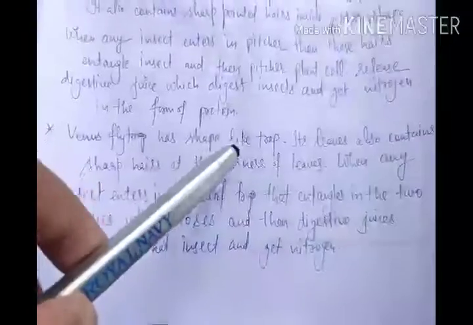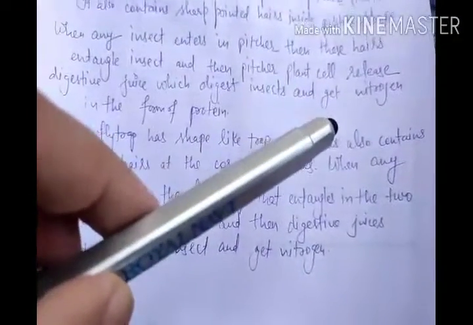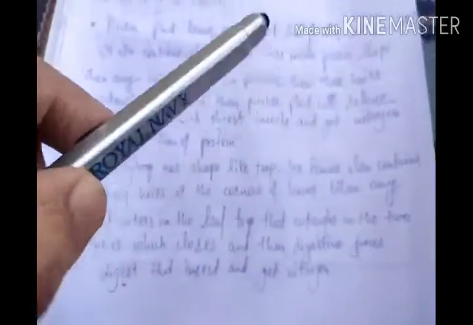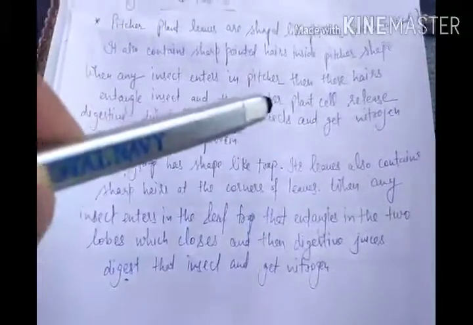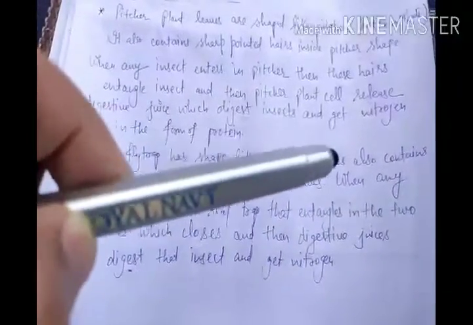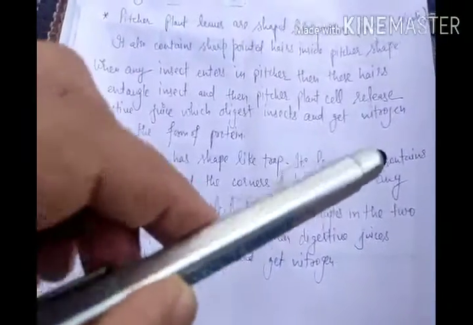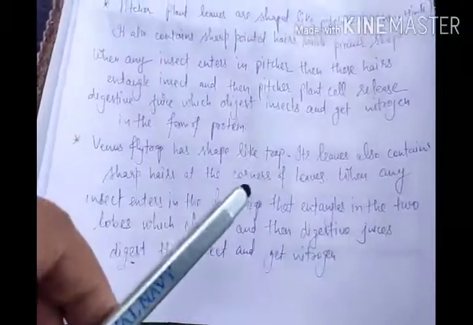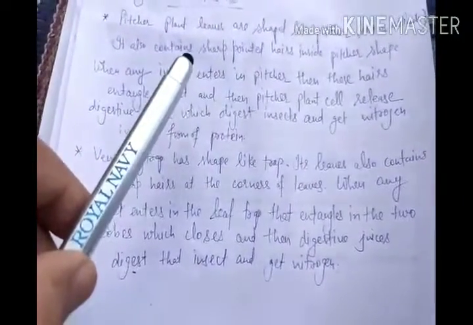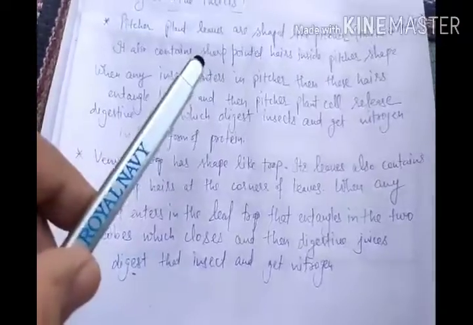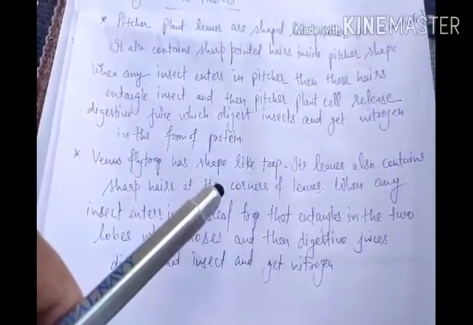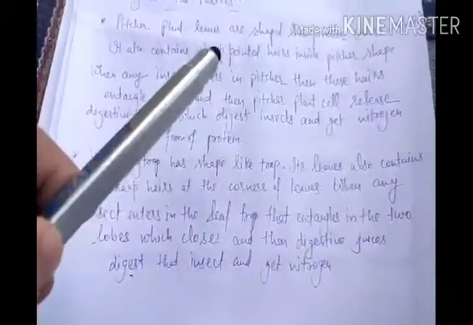And there is a shape like a trap, and its leaves, because in both of these plants the leaves are doing the work, not the stem or roots. So the leaves also contain sharp hairs, like the pitcher plant was containing sharp hairs inside the pitcher shape. They contain sharp hairs at the corners of the leaf.